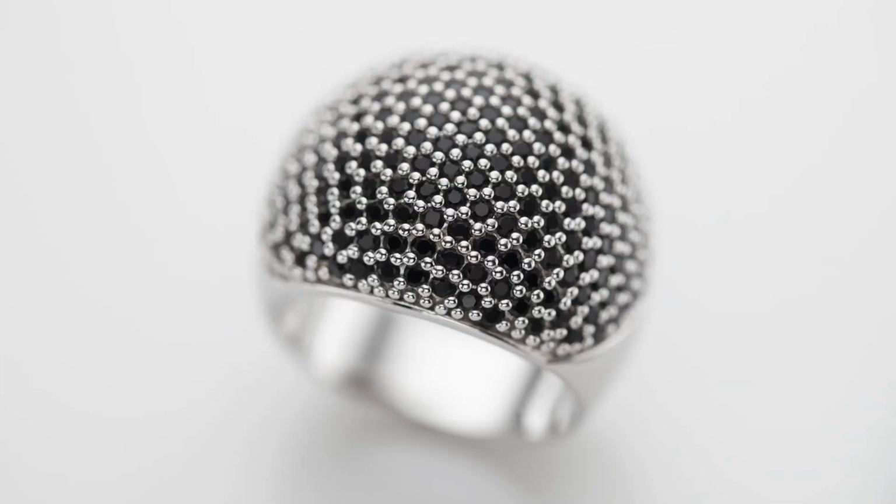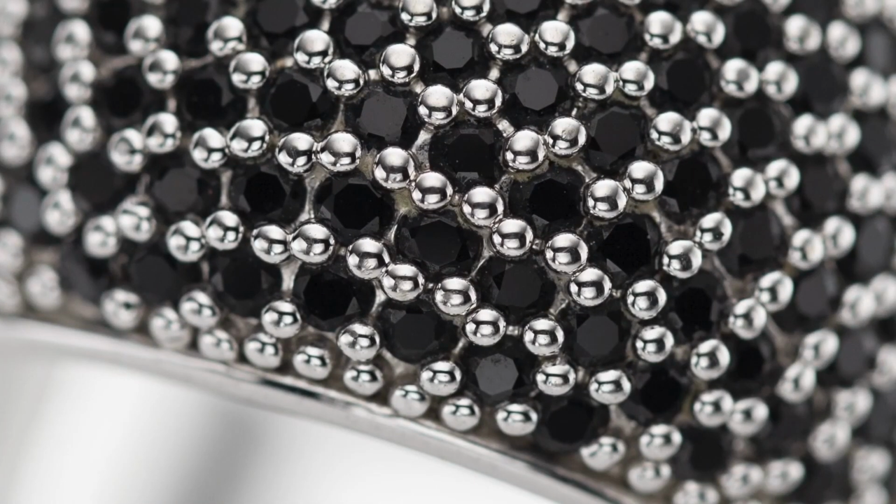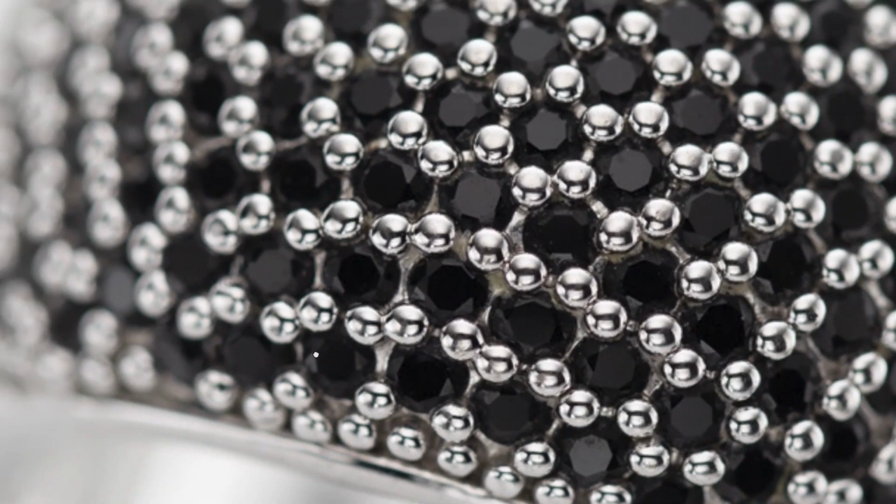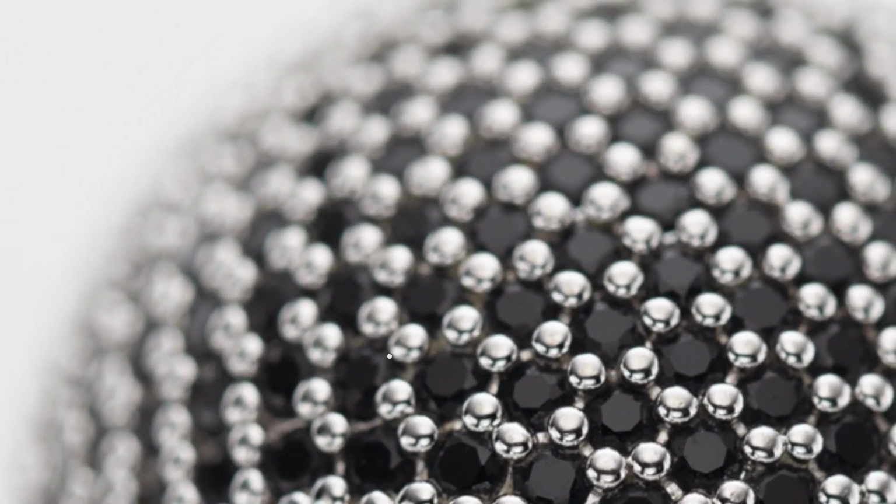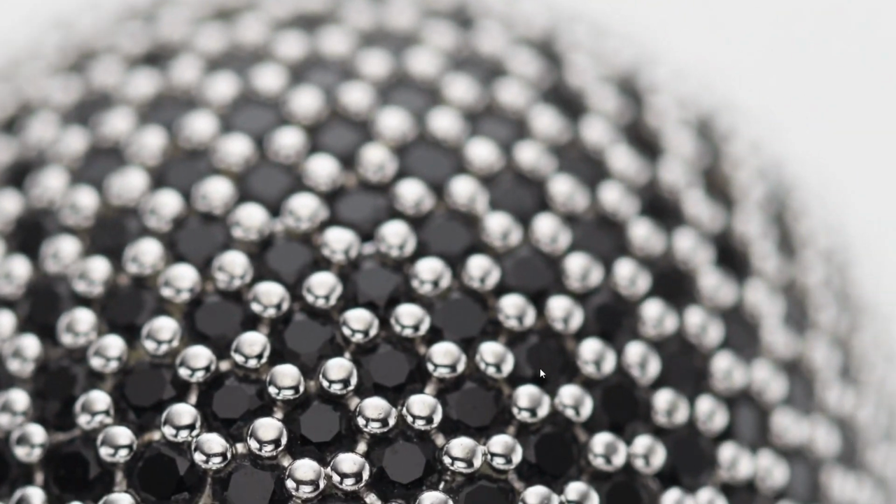Let's have a closer look at the effects of diffraction. In this example, we can see an image of a ring shot at f4 and zoomed in to 100%. We can see that the image is very sharp at the focus point, but the depth of field is very shallow and most of the ring is out of focus.